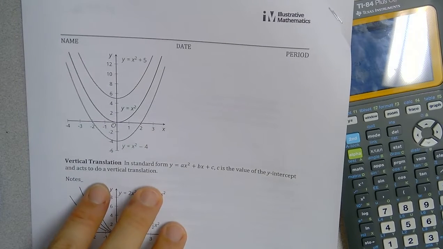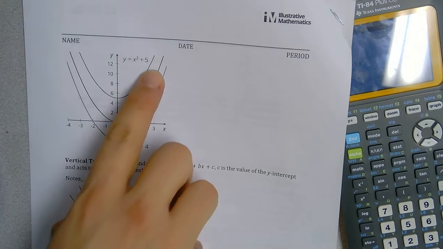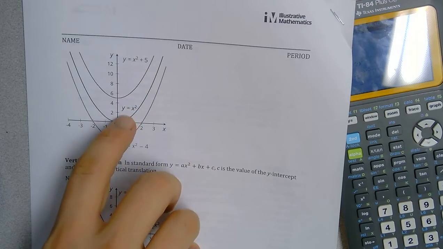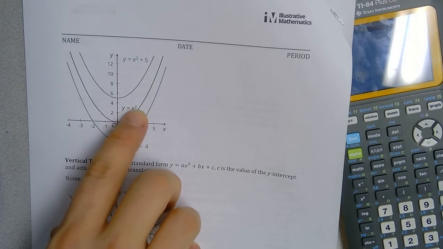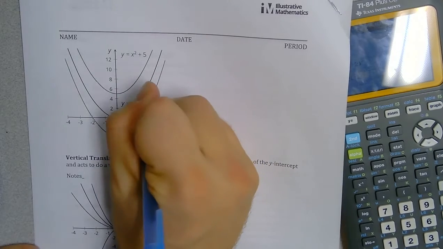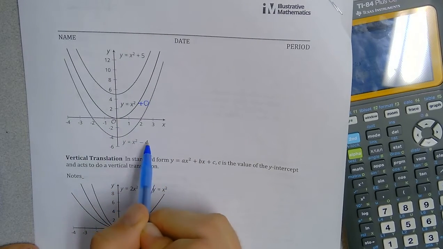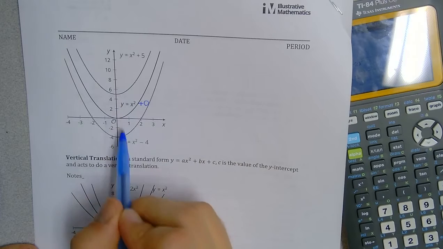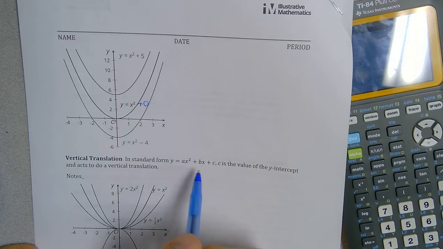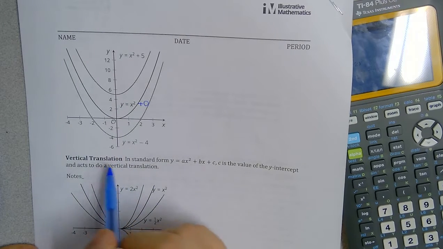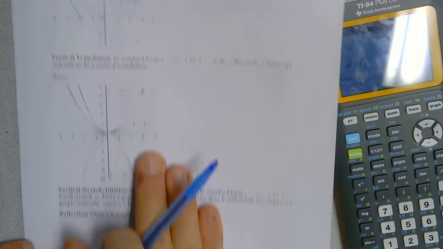So to summarize our lesson now, we see this y-intercept of y equals x squared plus 5 and y equals x squared. Really, I could put plus 0 to see that the y-intercept is 0 or at the origin, and y equals x squared minus 4. These things are called vertical translations. So C is a y-intercept, but it also does a vertical translation.